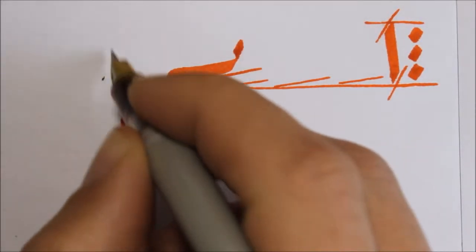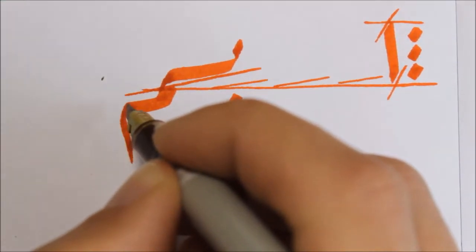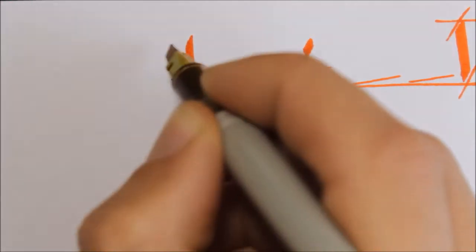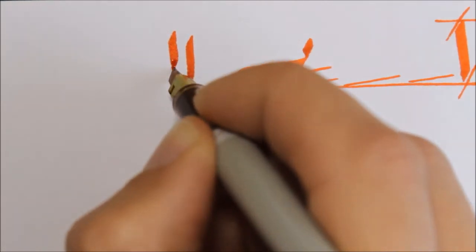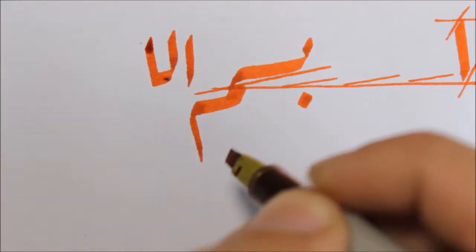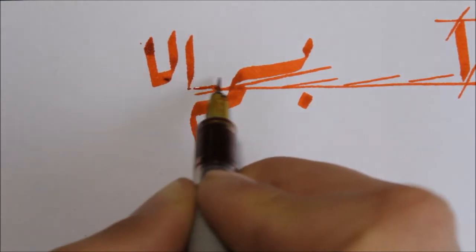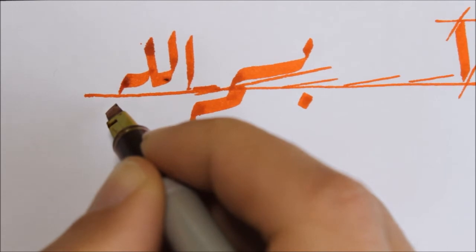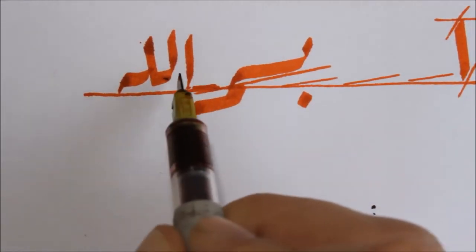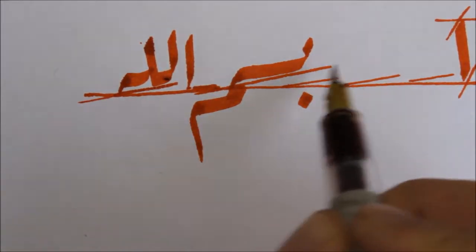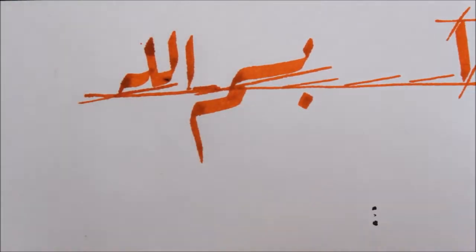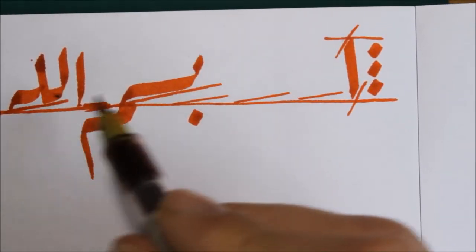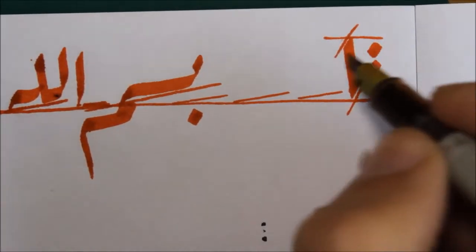So we write Allah, we go with the end of this letter, and we do the Alef, do the Lam, the other Lam, and if we look at this, the Ha comes touching right here. So as we can see, the whole script is moving downward on the line. We will talk about the detailed explanation of this later on when we learn more letters.